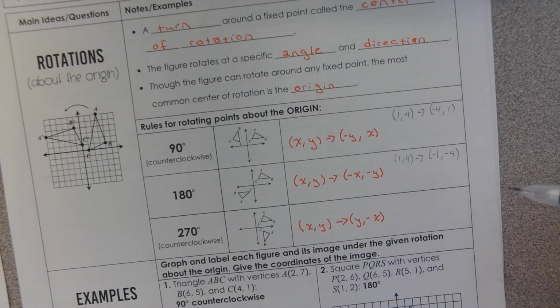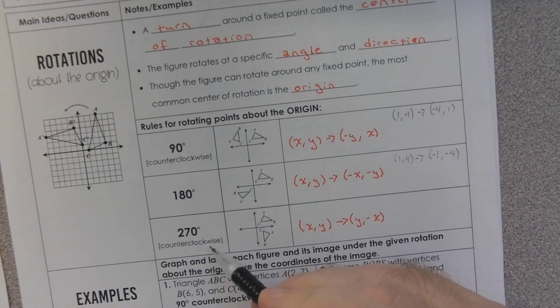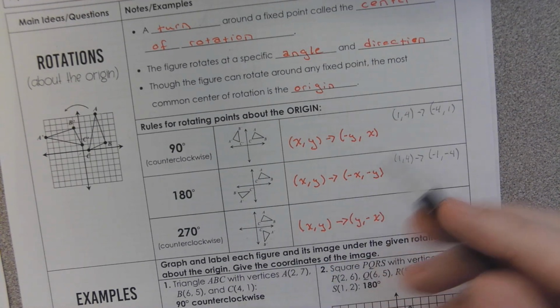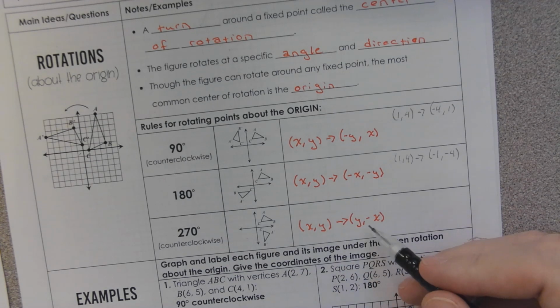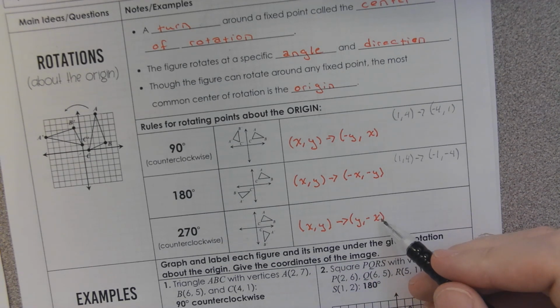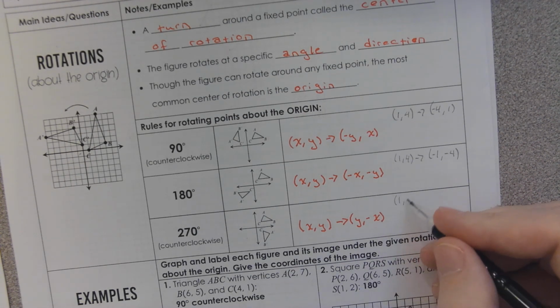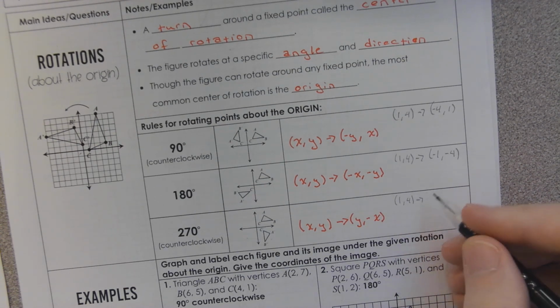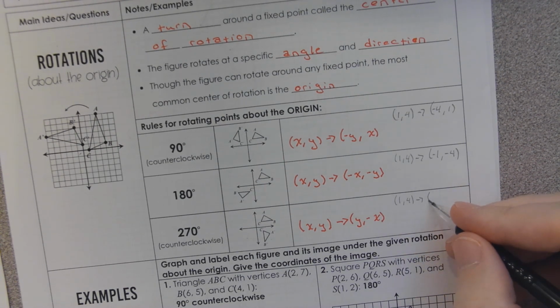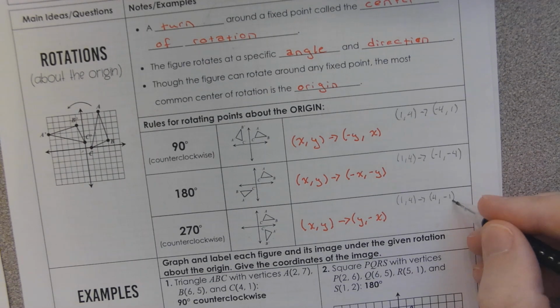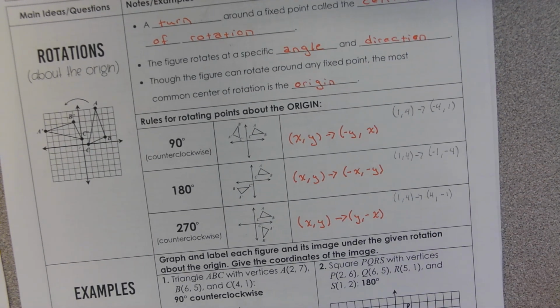And then for 270 degrees counterclockwise, that's 3 turns, so 1, 2, 3. The (x, y) becomes (y, -x). So again, we switch the order, but we change the sign on what was the x value. So again, if we stick with (1, 4), we switch the order, so 4, and we change the sign on the 1.